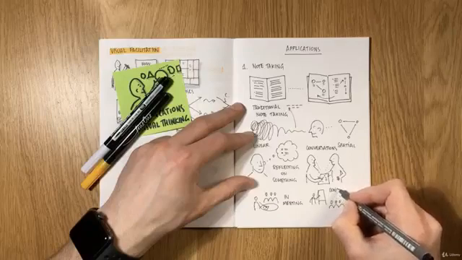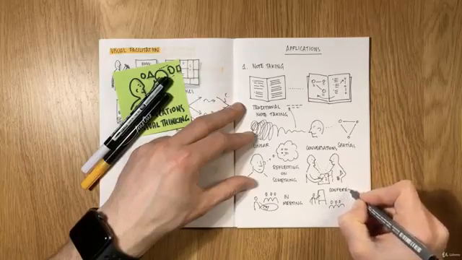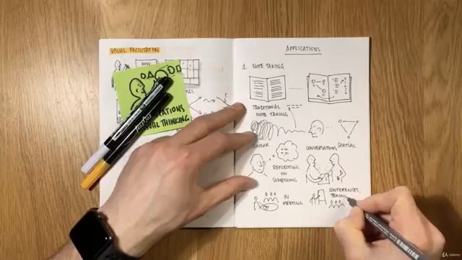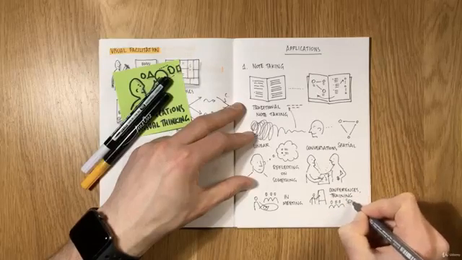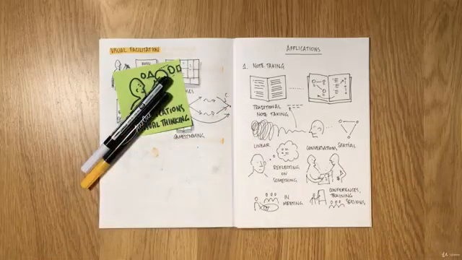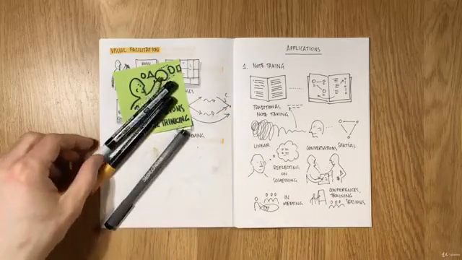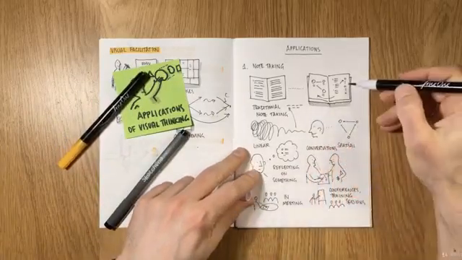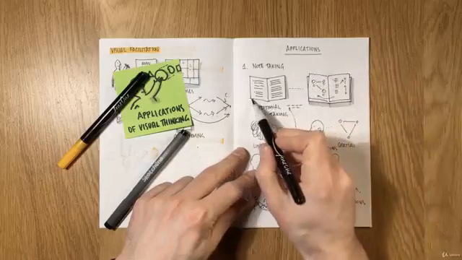So conferences and training sessions. It gives you a diversity of situations when you could apply visual note-taking to become more effective.